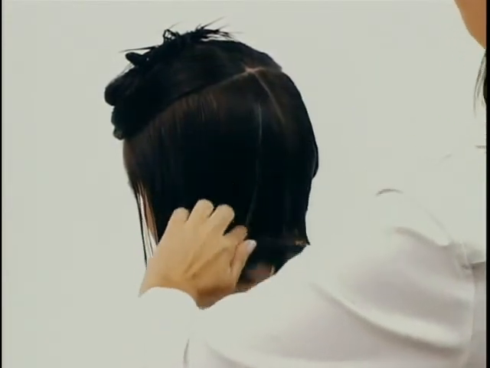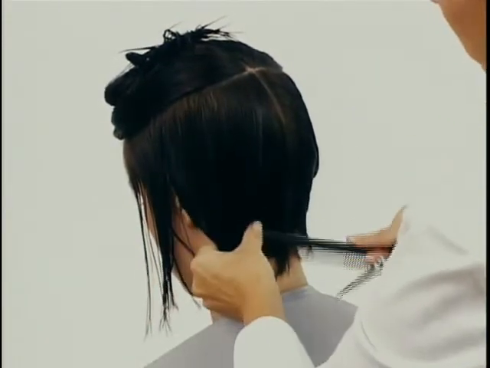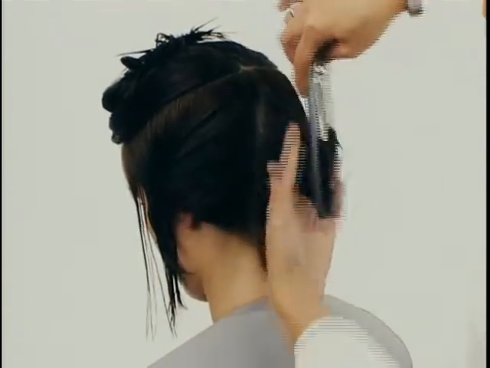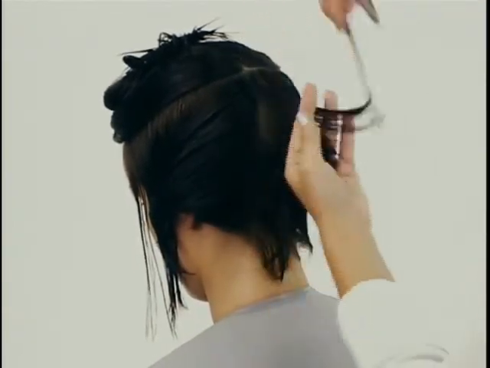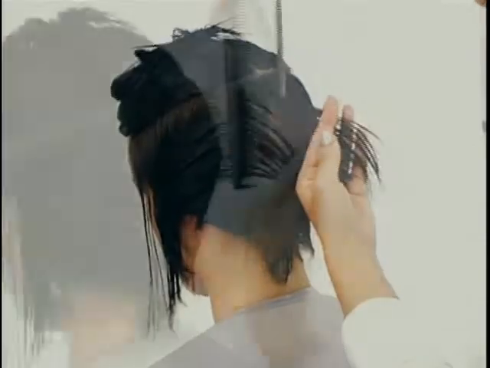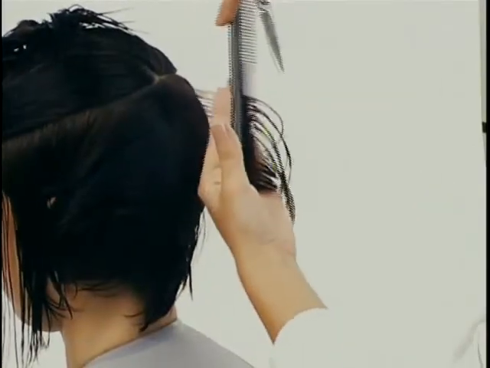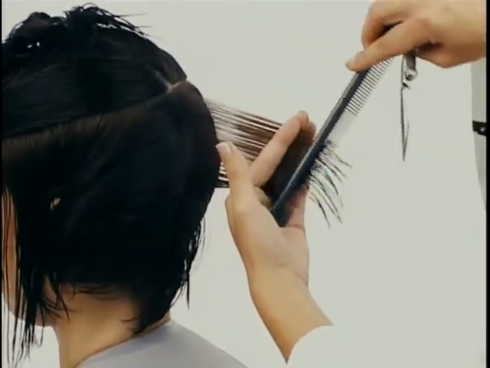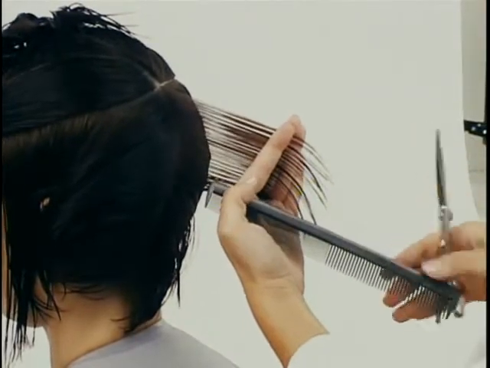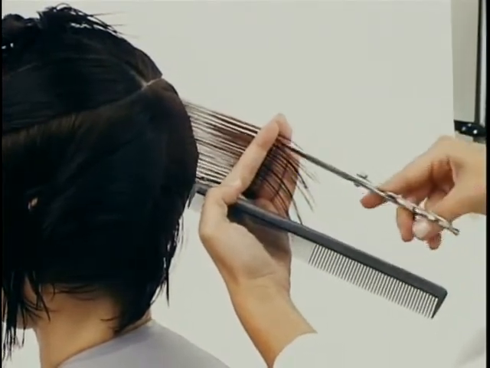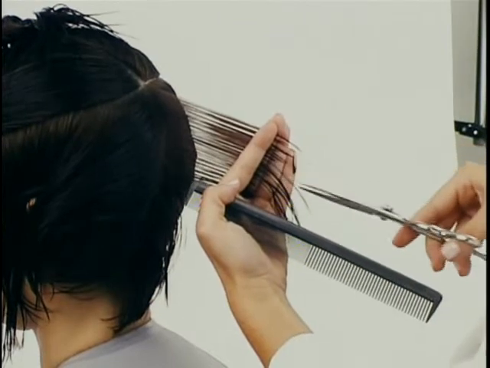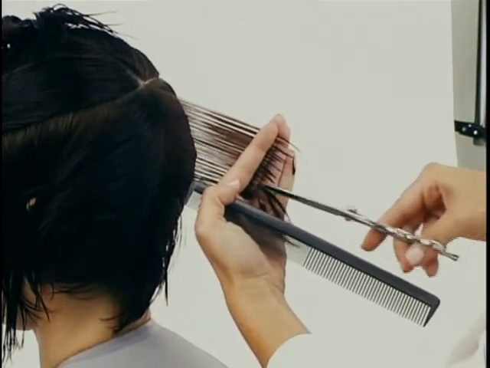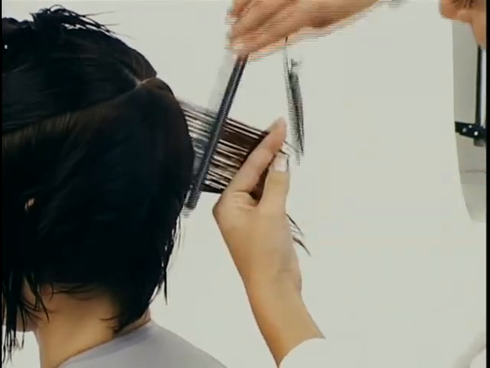Keeping the profile parting in place, a slightly diagonal forward section is taken from the centre back of the horseshoe to the nape. With the head upright, the section is slightly over-directed back and elevated to 90 degrees. The line is point cut, decreasing in length from the interior to the perimeter.